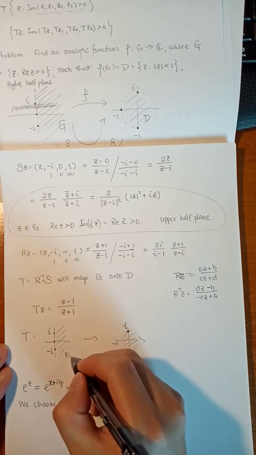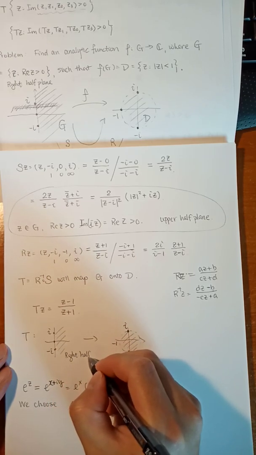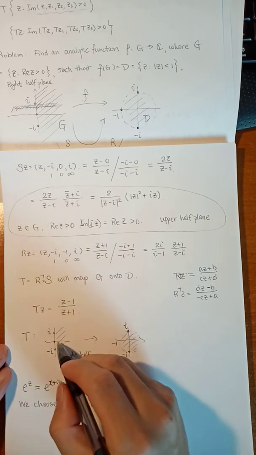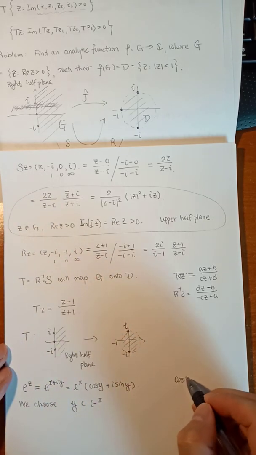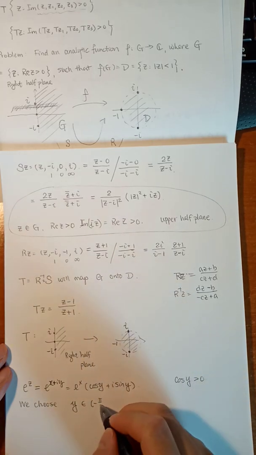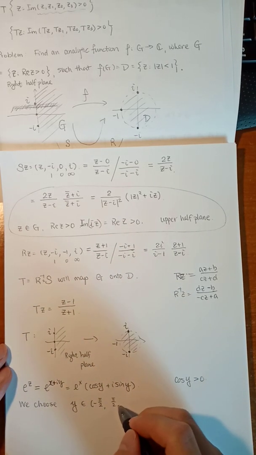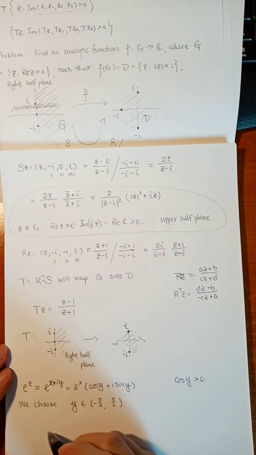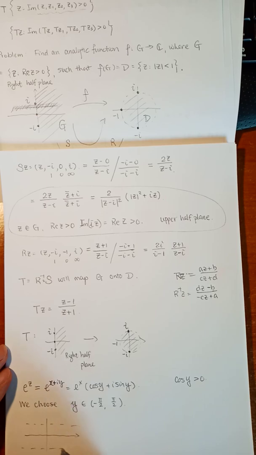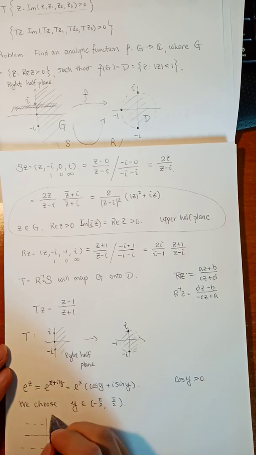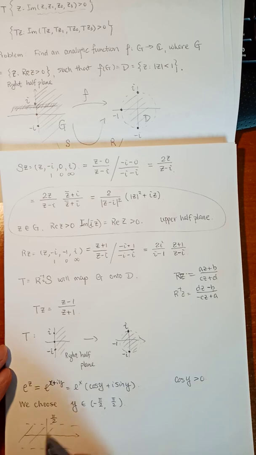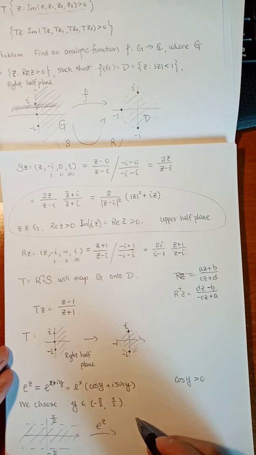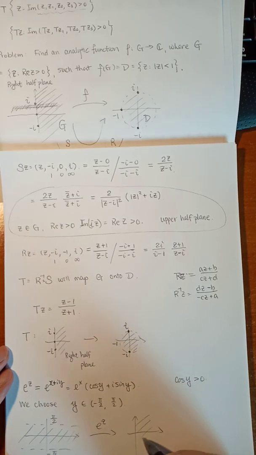This is the right half plane, the real part is positive, so cosine y should be positive. Cosine y positive, then y is between negative pi over 2 and positive pi over 2. Well, we just choose this band. So y is between negative pi over 2 and positive pi over 2. This is a region, a horizontal strip. And the exponential function e to z will map it to the right half plane.